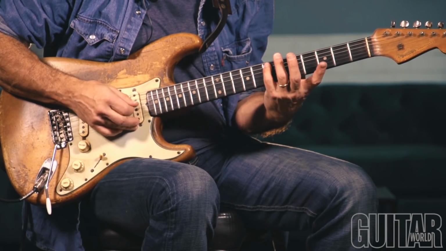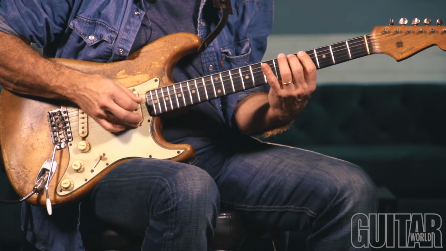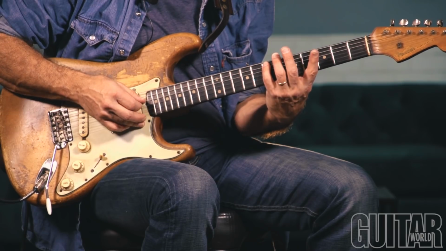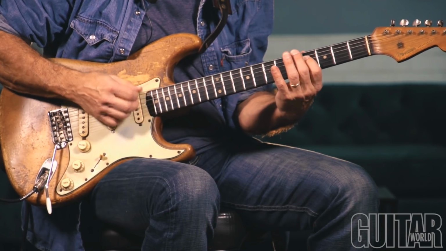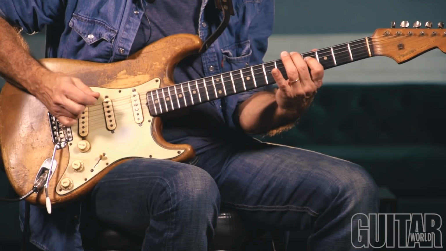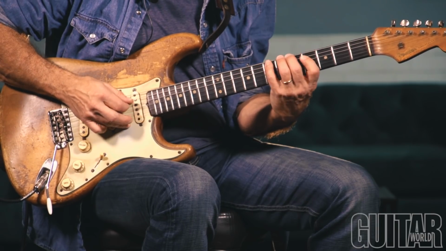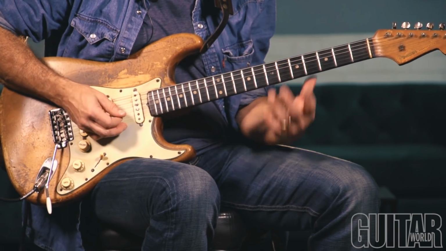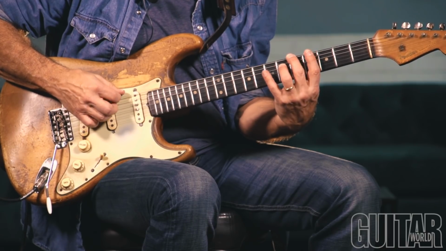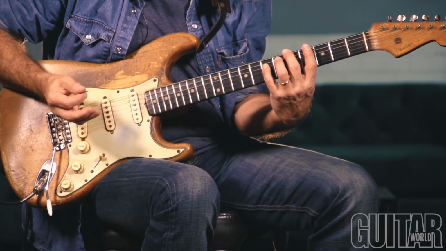4 is the fourth, 5 is the fifth, 6, F sharp would be the sixth, 7, G sharp would be the seventh, and then 8 is the same as 1, octave.